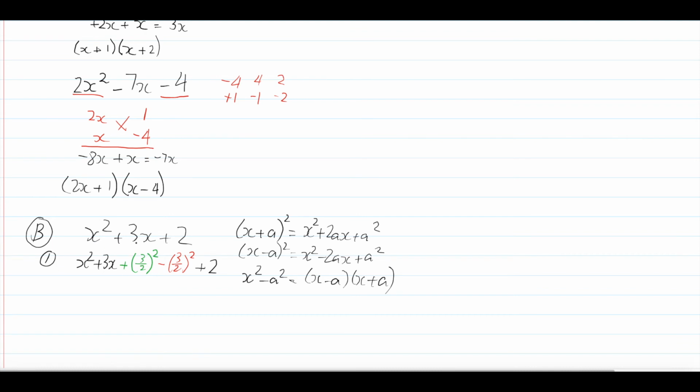You halve the coefficient of the second term, and then you square it, but then make sure you subtract that as well, and then just write the expression as it is, okay? And then step number 2 is we apply this theory over here, right? If I have an expression that has x squared, a squared, and in the middle of it is 2ax, so 2 multiplied by the first term, multiplied by the second term without the squares, then you can see that in this first 3 terms, that is exactly the same format.